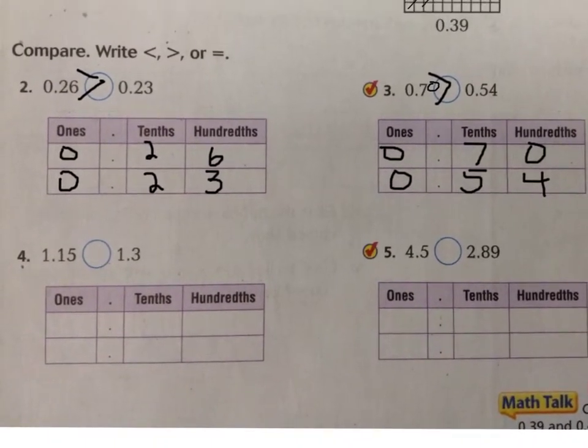We have 1.15 and 1.3. So now we are actually getting into whole numbers. So we have a 1.15 and we have a 1.3. And if we put the 0 on there, well, there's a 0 there as well. So we look in the ones place first. It's a 1 and a 1. Now we go to the tenths place, and 3 is larger than 1, so 1.3 is larger than 1.15.